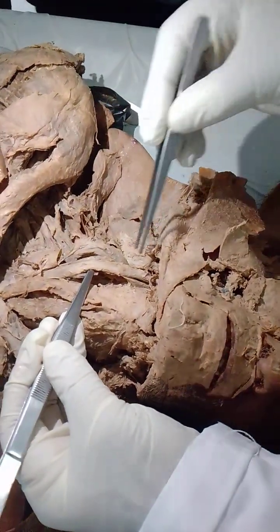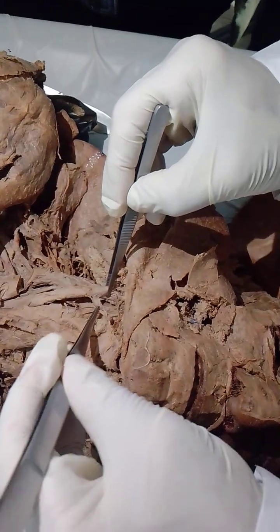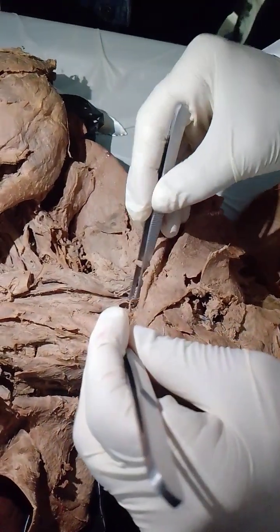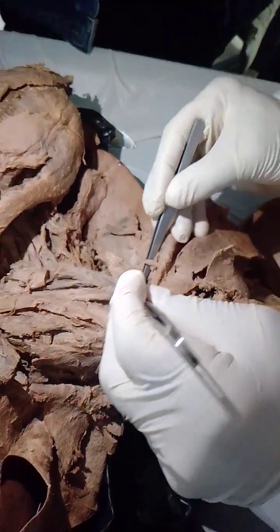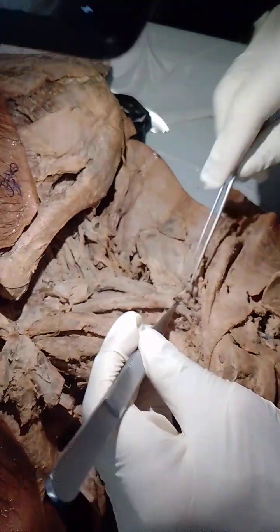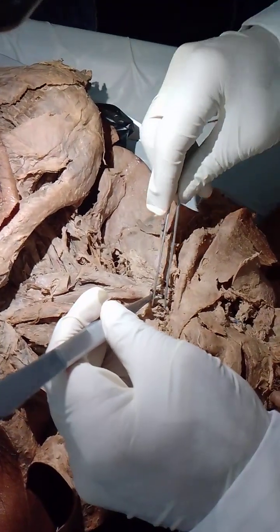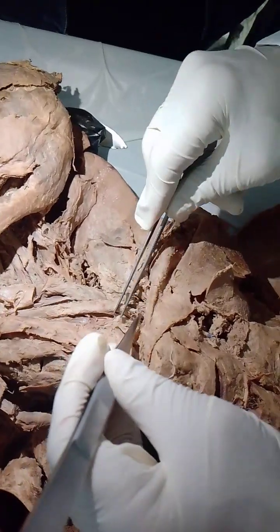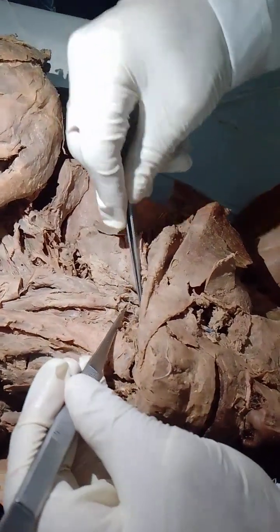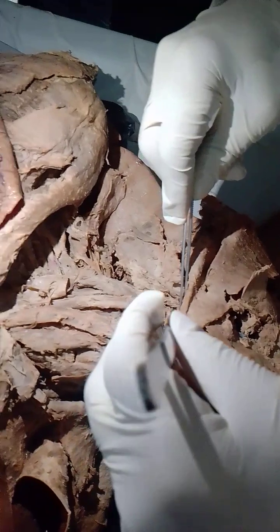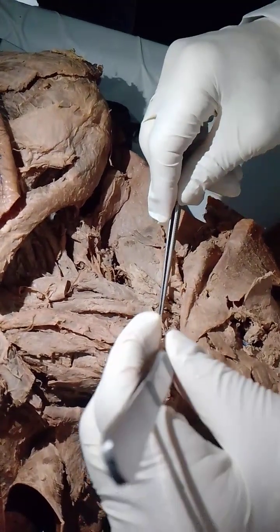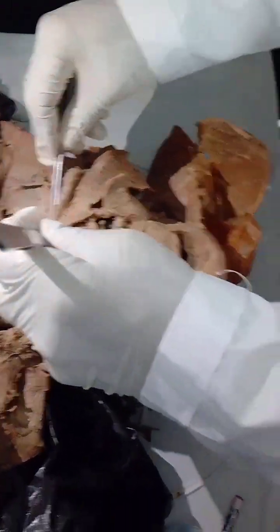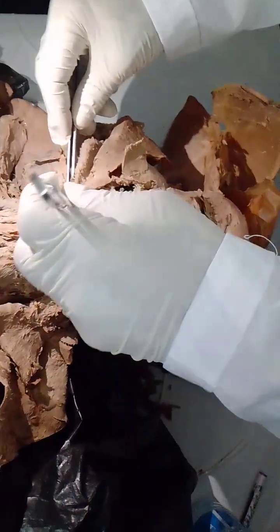Internal jugular vein, and this one external. Internal carotid artery, external carotid artery. On the external carotid artery, the superior thyroid artery is the first branch, and another branch here. Okay, enough. Superior thyroid artery.